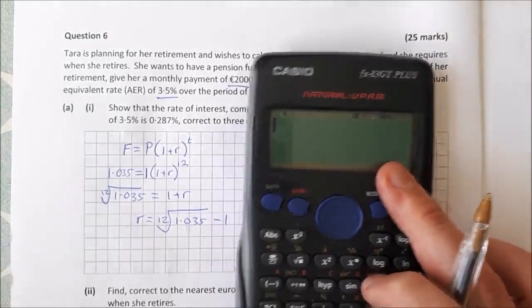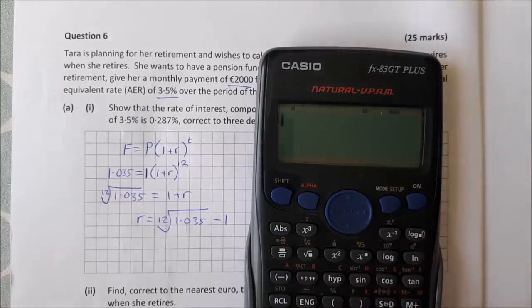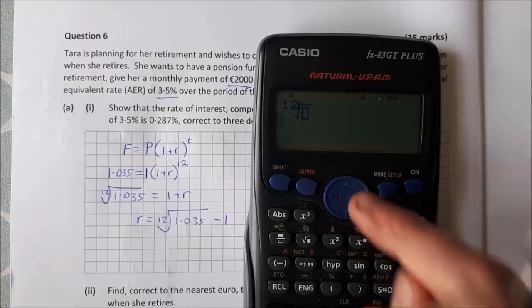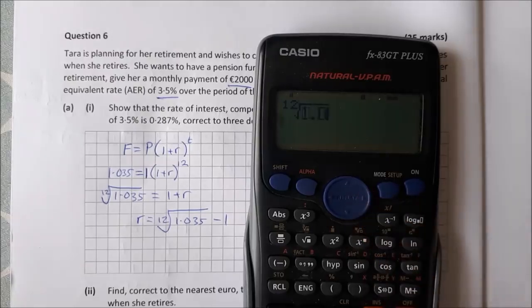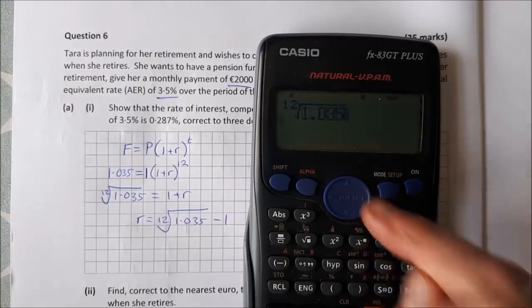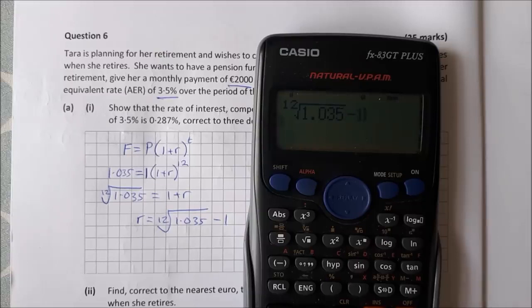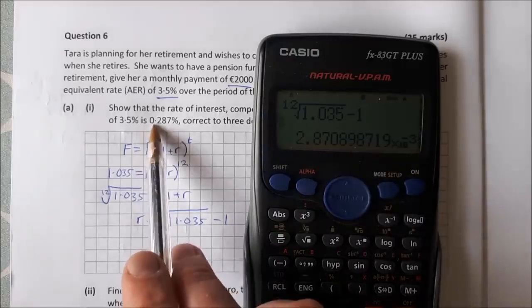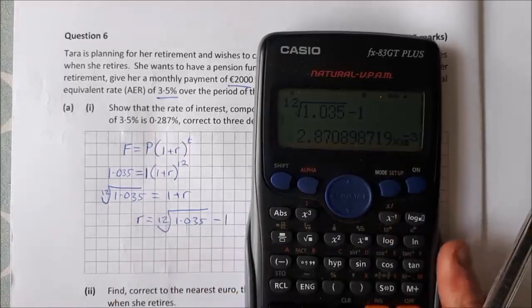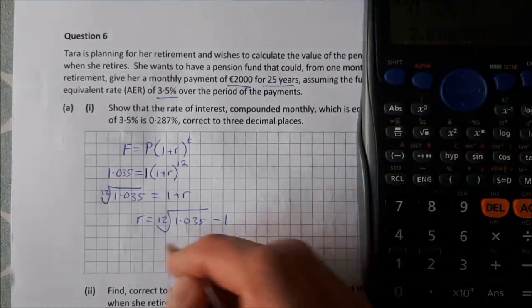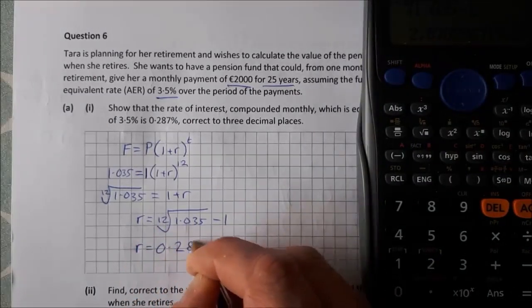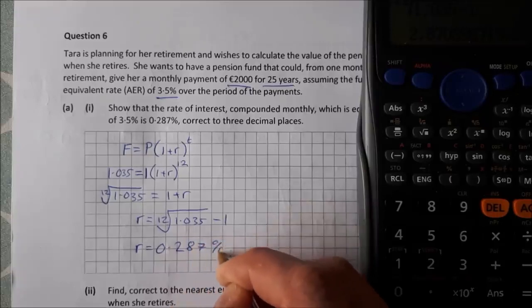On your calculator, the way you'd write that is the 12th root of 1.035 and minus 1. That's going to be 2.87 times 10 to the minus 3, which is 0.287%. So we can say i is equal to 0.287%.